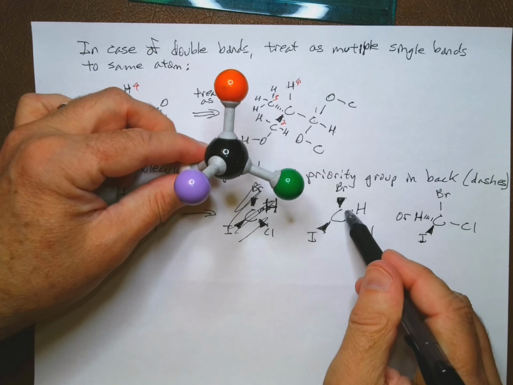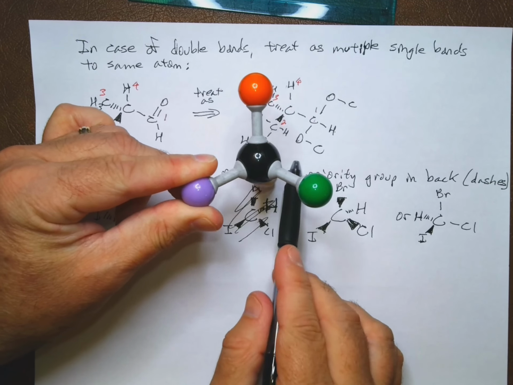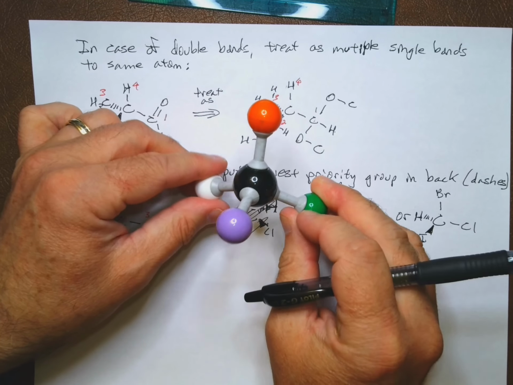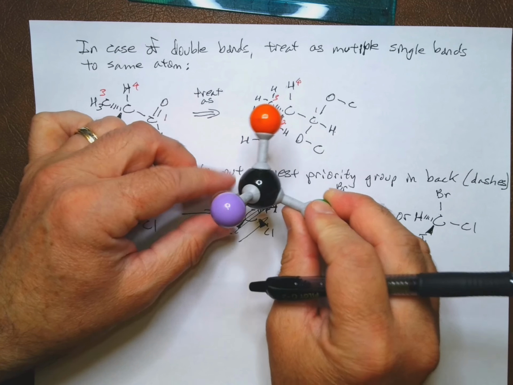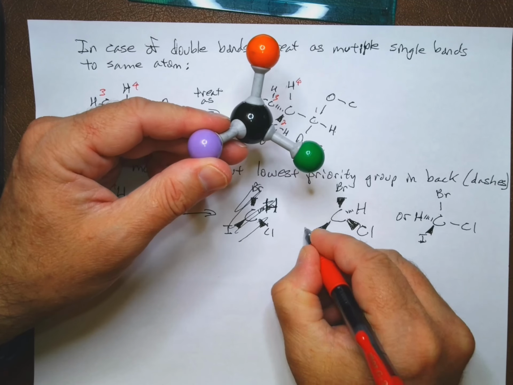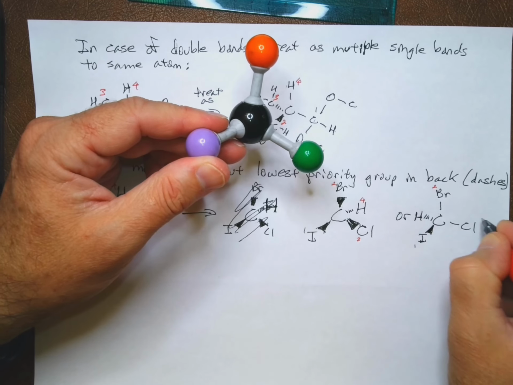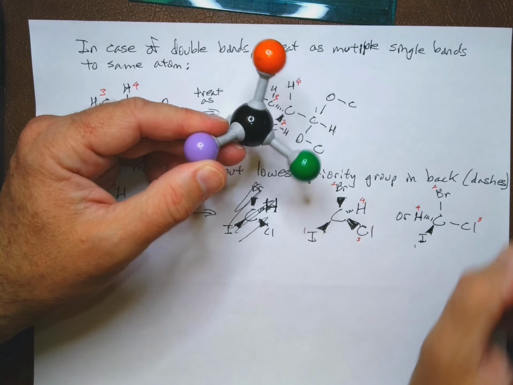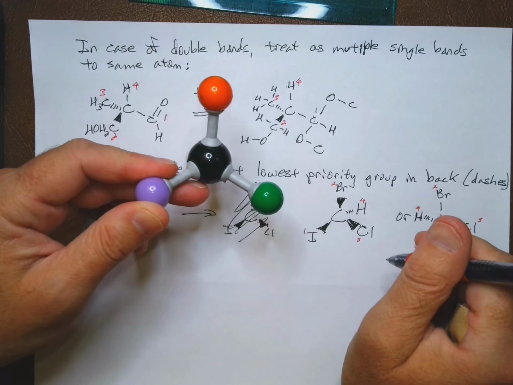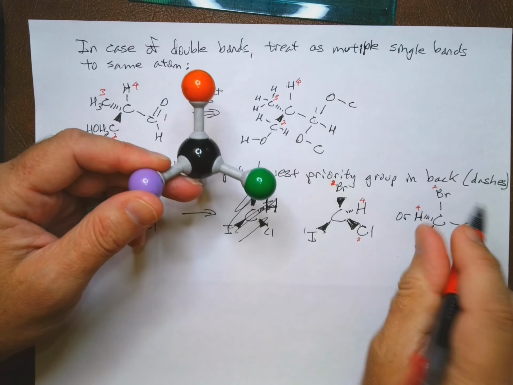This is how the text describes it, as if you were looking straight on and the hydrogen was pointing straight back, which is really the ideal way to do it. But you can do it if you just have the one group in the back. It's still going to work. So let's add in the priorities. 1, 2, 3, 4. And then what you'll do is draw an arrow going from the highest priority group to the next highest to the third highest priority.